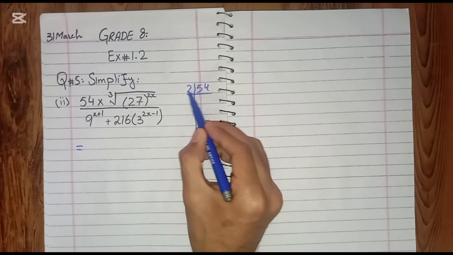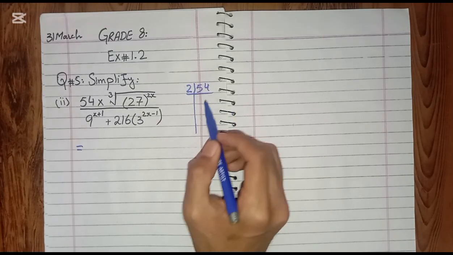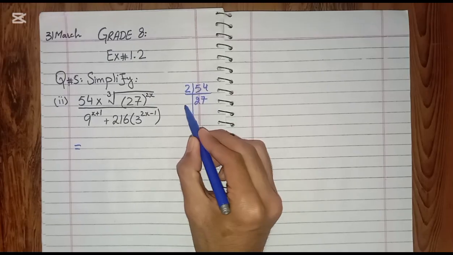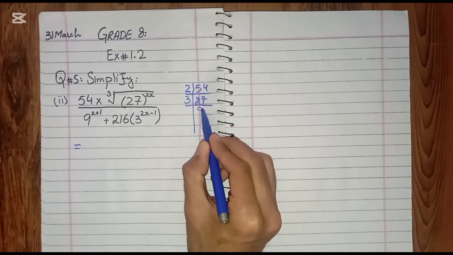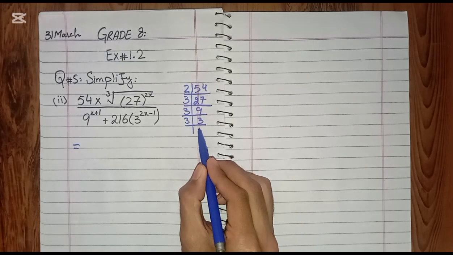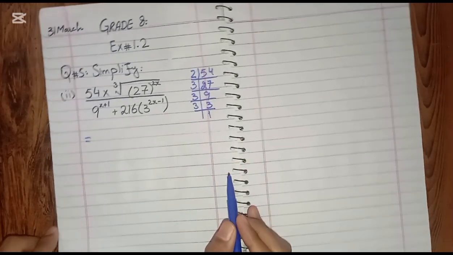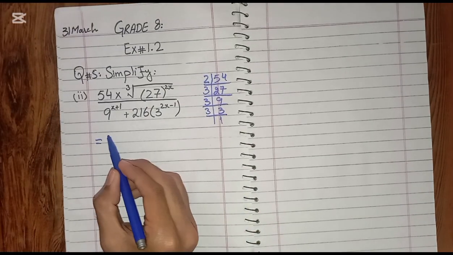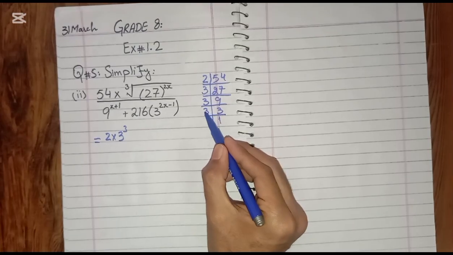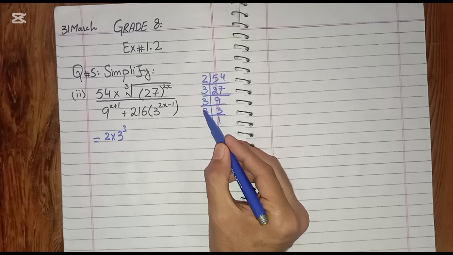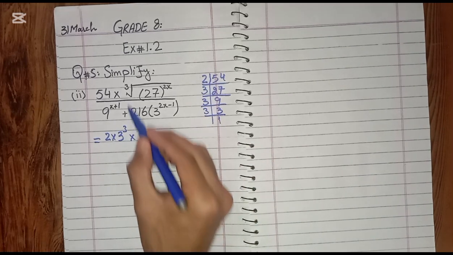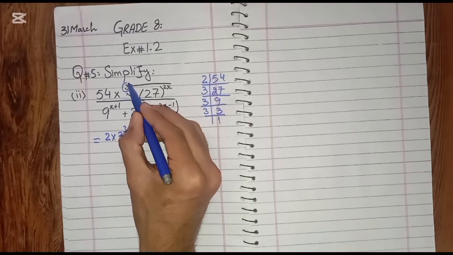It's 54. You divide it by 2, 2 2s are 4 and 2 7s are 14. Again you divide by 3, it is 3 9s are 27. This is 3 and in the end it is 3 1s are 3. So the factors of 54 are 2 multiplied by 3 power 3. Basically 3 came here 3 times, so we put 3 times 3 multiplied, this is our cube root.